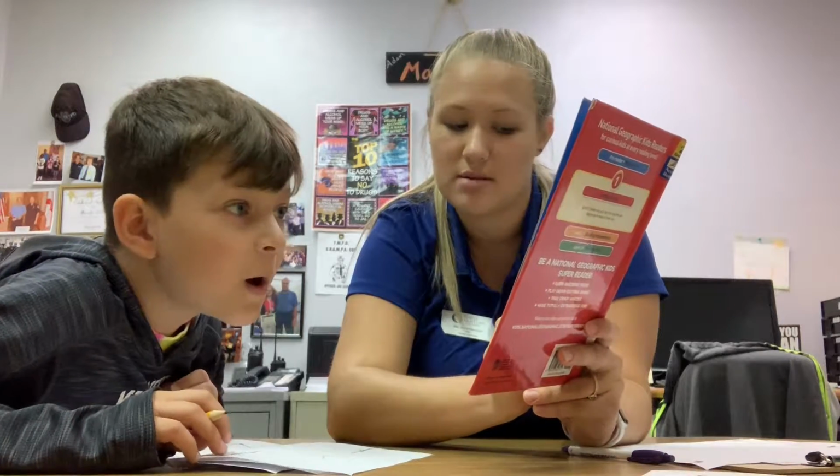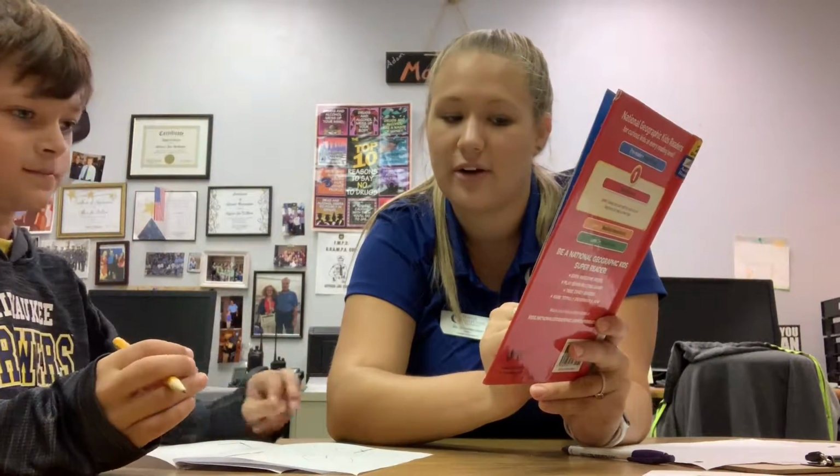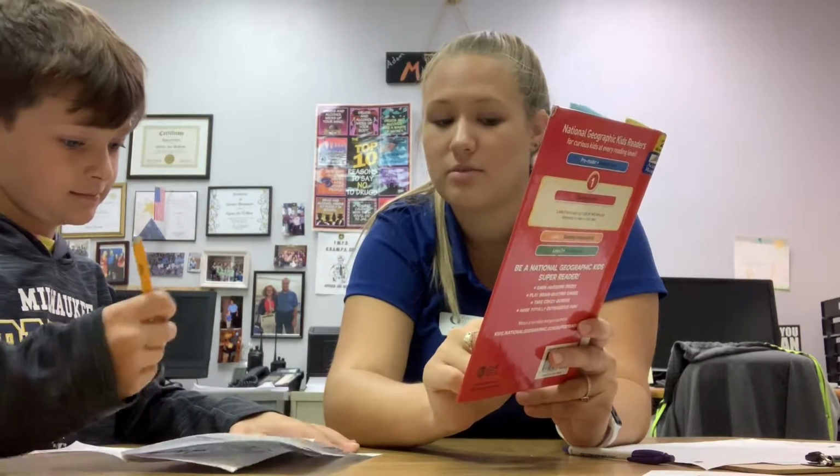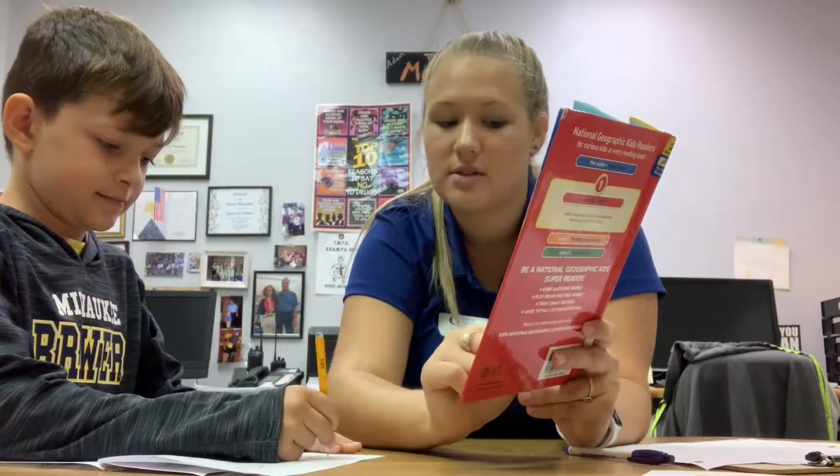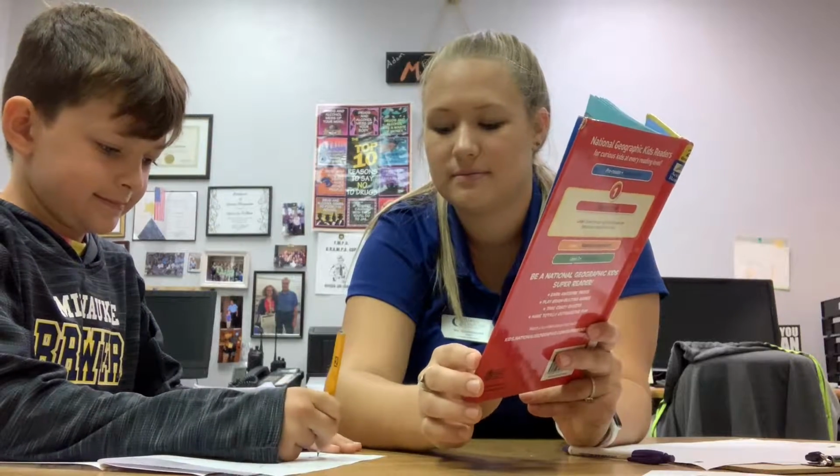Pollen sticks to birds and bees when they fly from flower to flower. Then the pollen rubs off on another flower. This is called pollination. It helps flowers make seeds.